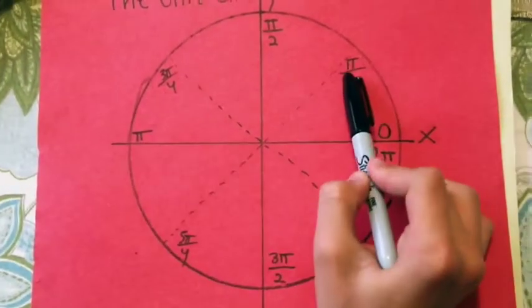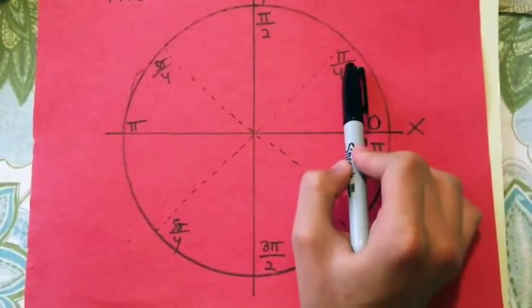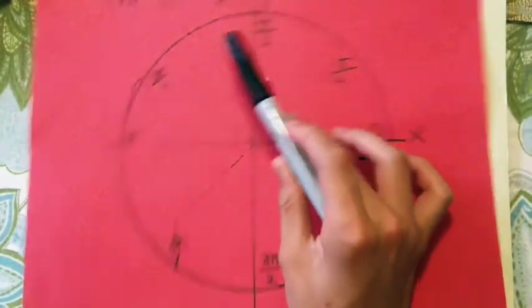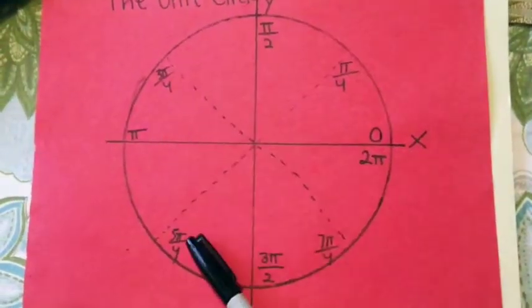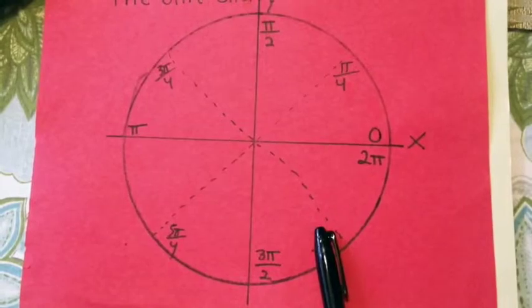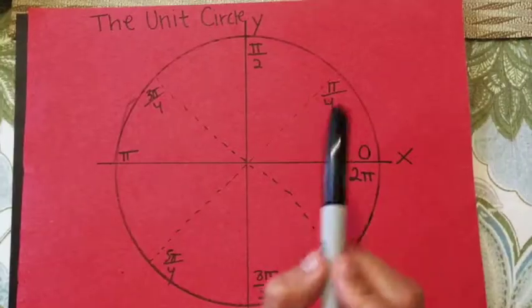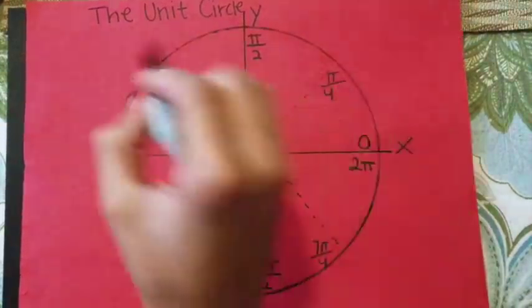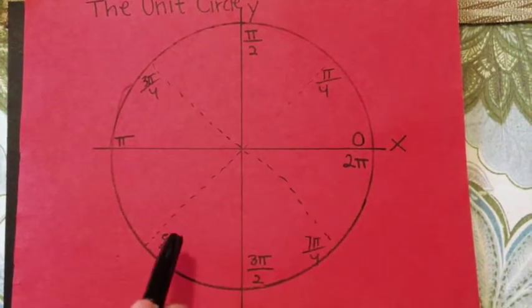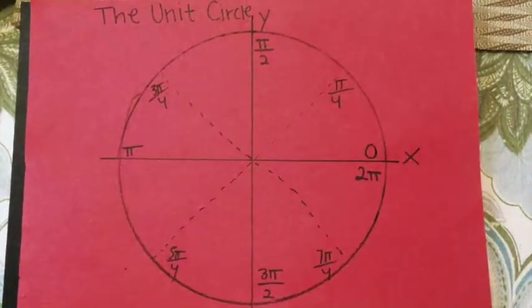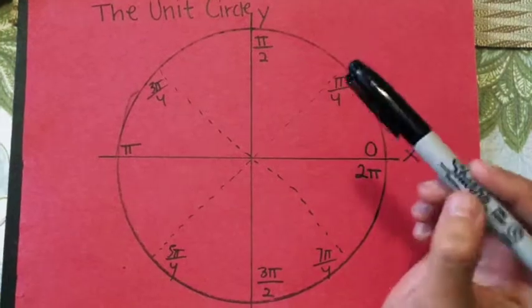The first one is pi over 4, just pi over 4. Next one is 3 pi over 4, and then 5 pi over 4, and then 7 pi over 4. Notice that it has a pattern starting with 1, 3, 5, 7. So it goes by 2. Okay, now let's look at the pi over 6 angles.